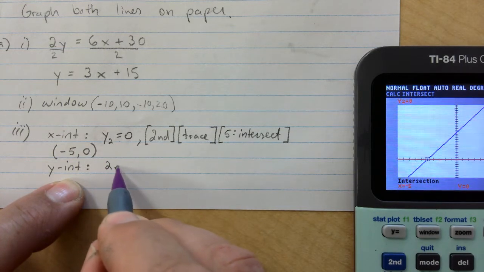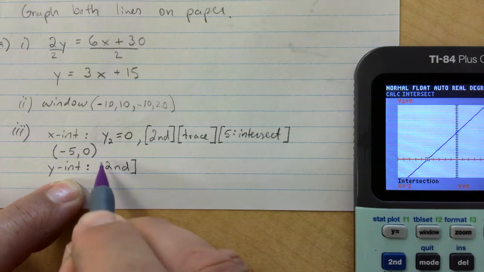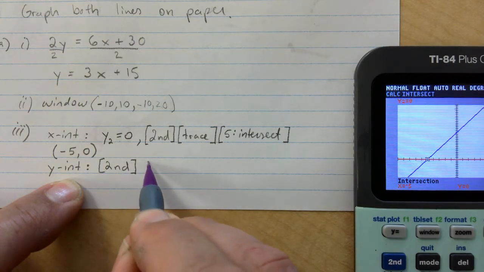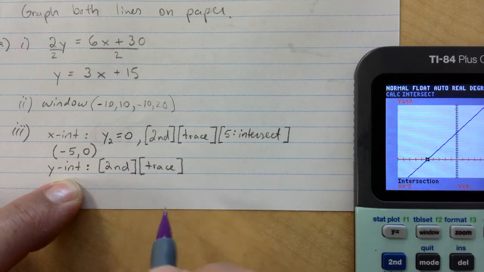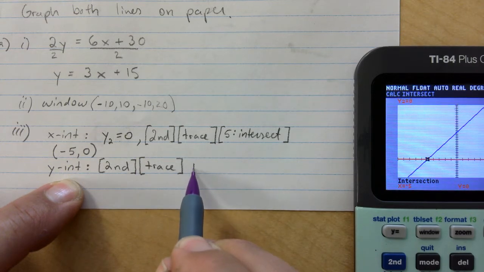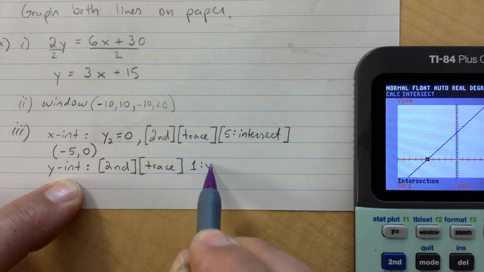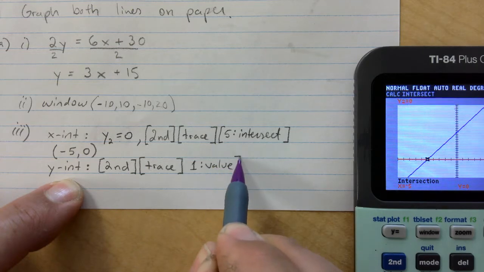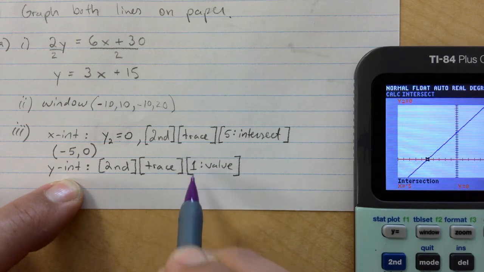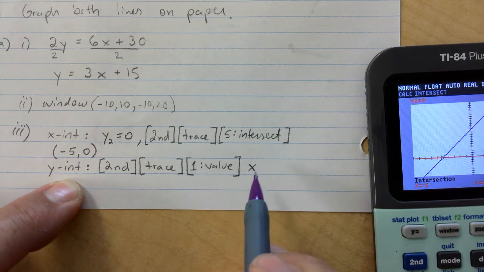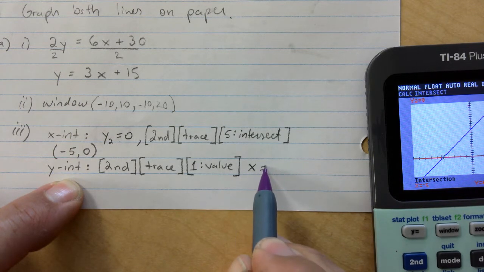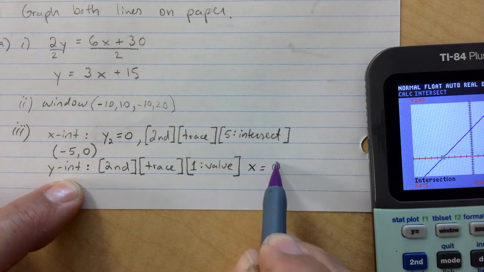You go second trace, which is really you're accessing the calculate menu, right? Second trace 1 for value. And as soon as you do that, it's going to ask you, what x value would you like me to find the y value for? And we're going to let x equal 0.